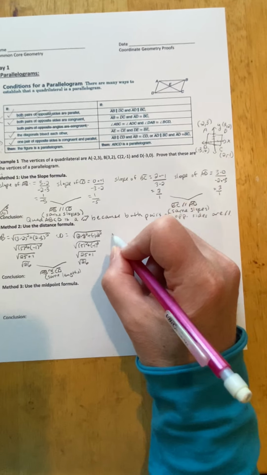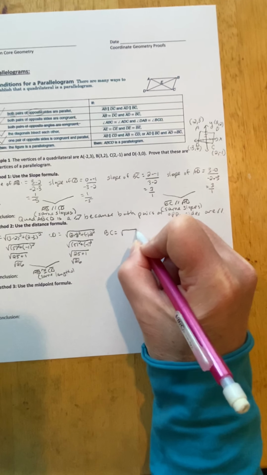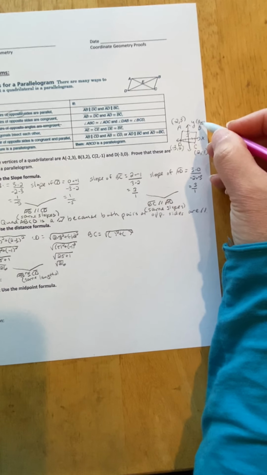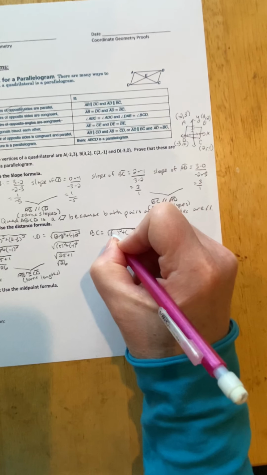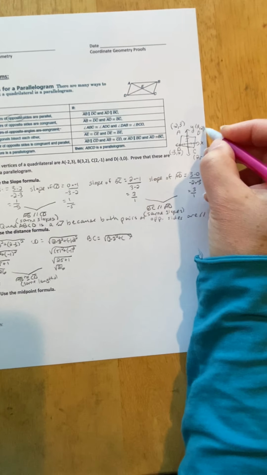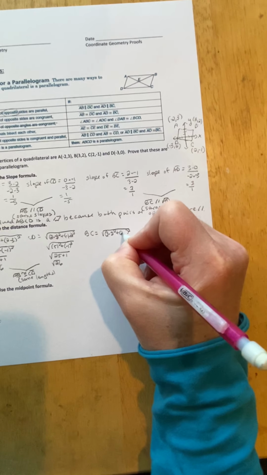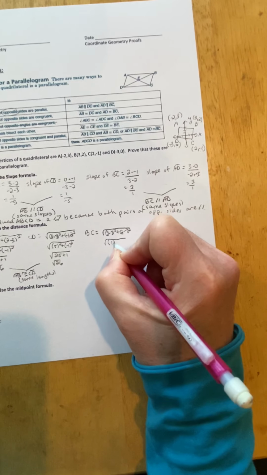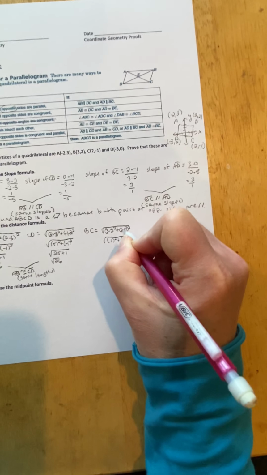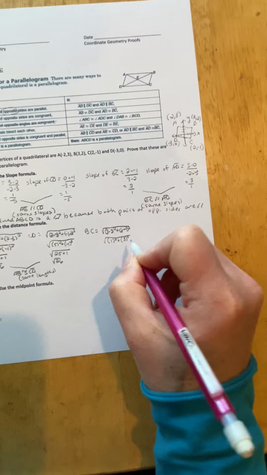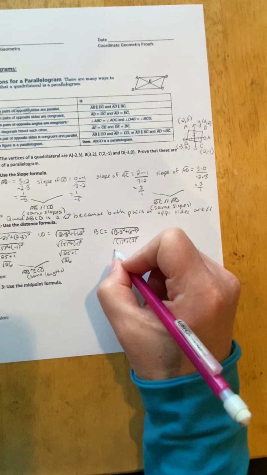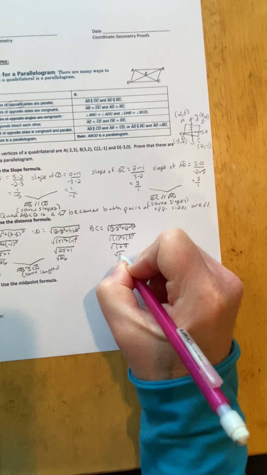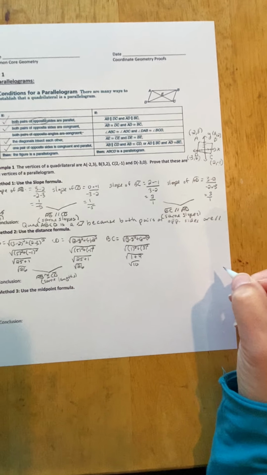So first I'm going to do side BC. What is that? I get myself all set up, and I'm just going to look at these x's and go 3 minus 2. And I'm going to subtract the y's the same way, 2 minus negative 1. And then I subtract: 3 minus 2 is 1, 2 minus negative 1 is 3, right? Add the opposite. Again, make sure that square root keeps going over the whole thing. Then do the squaring. 1 squared is 1, 3 squared is 9. Then add them together, and that's square root of 10. Again, just leave it.